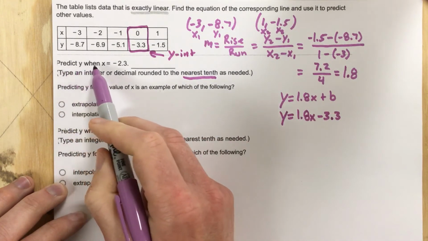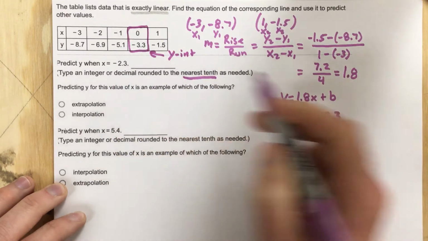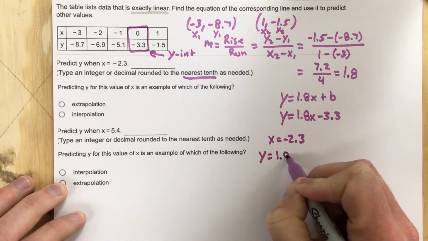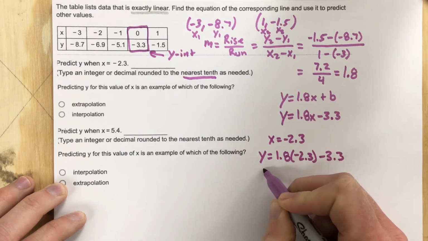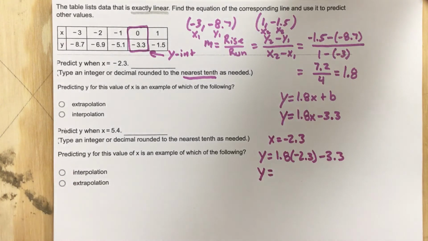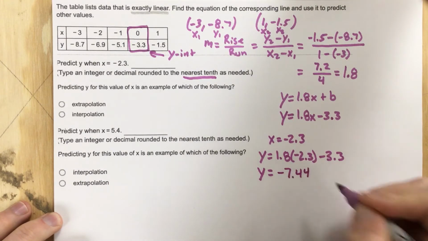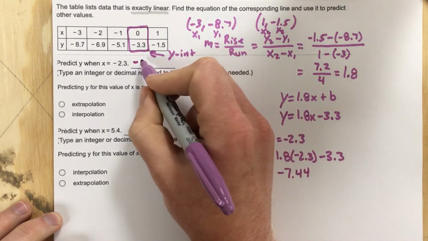All right, and now that I have my equation, they want us to do some predictions. So they want to predict y when x is -2.3. So if I want to do this part A piece and predict this, I'm going to plug -2.3 in. So I'm going to say x equals -2.3, and then y equals 1.8 times -2.3 for x, minus 3.3. We plug that in the calculator: -2.3 times 1.8, and then subtract the 3.3, we get -7.44. So they want us to round this to the nearest tenth, so we're going to say -7.4.